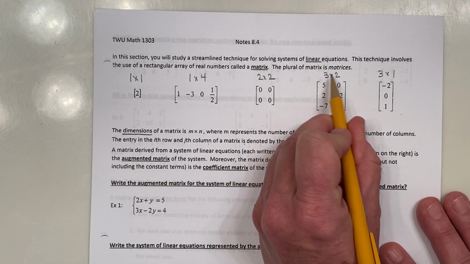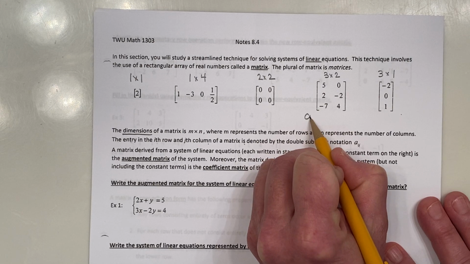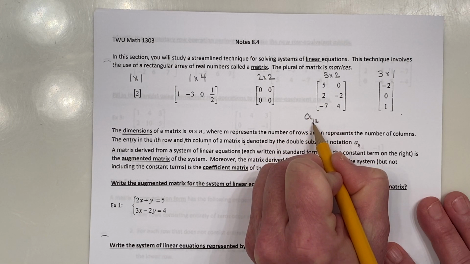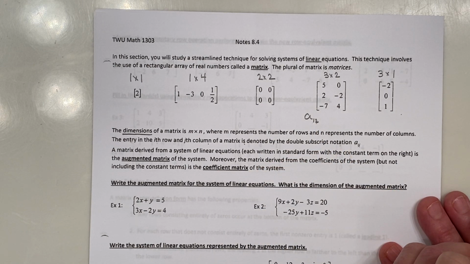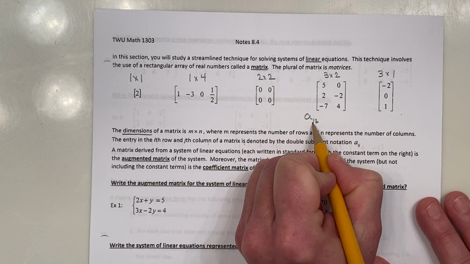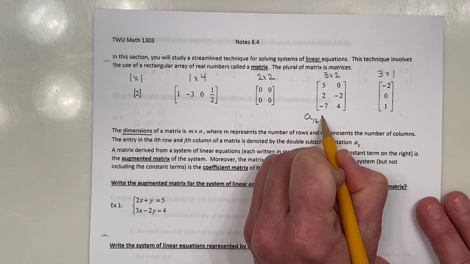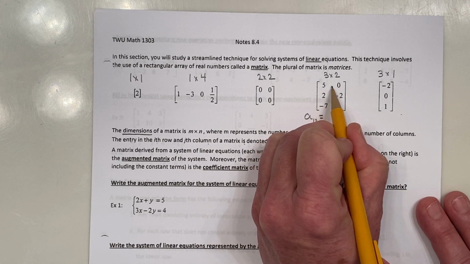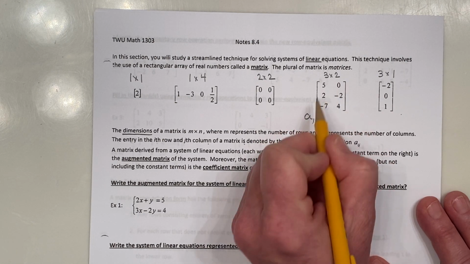So for example, up here in this matrix, let's say we're asked to identify A subscript 1, 2. That just means find the number that's in the first row, second column. The number in the first row, second column would be 0.